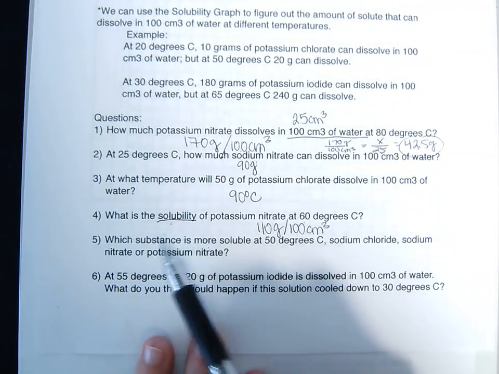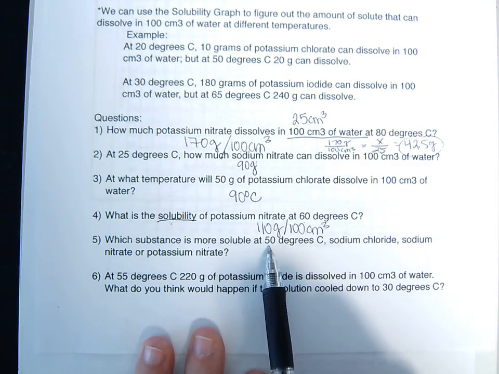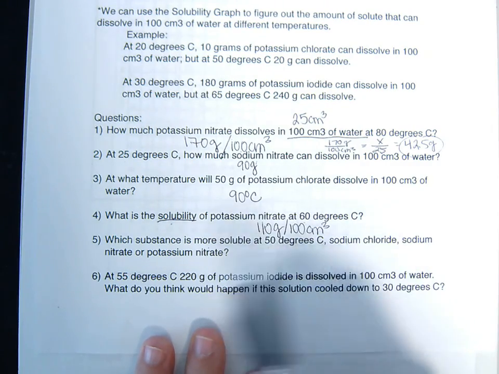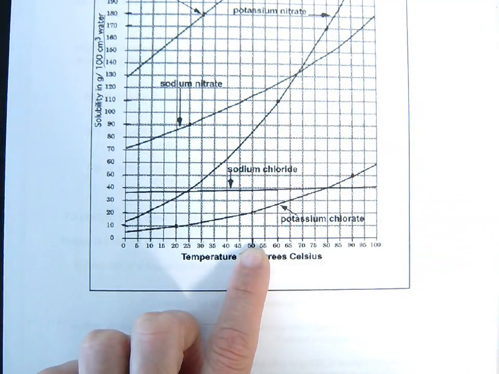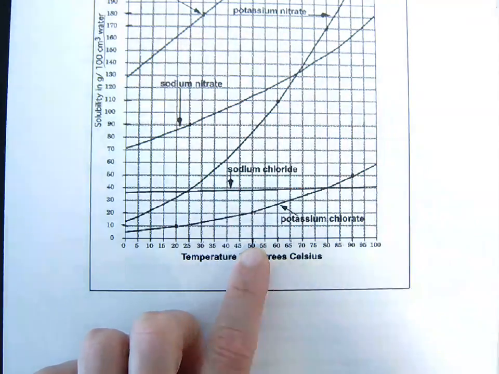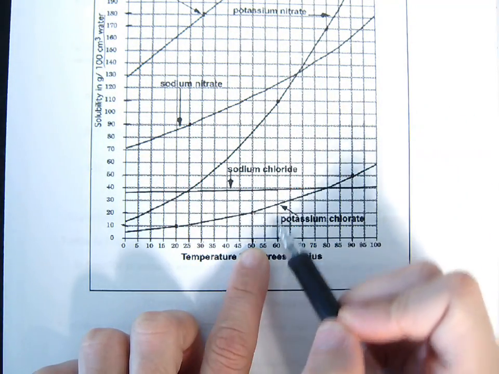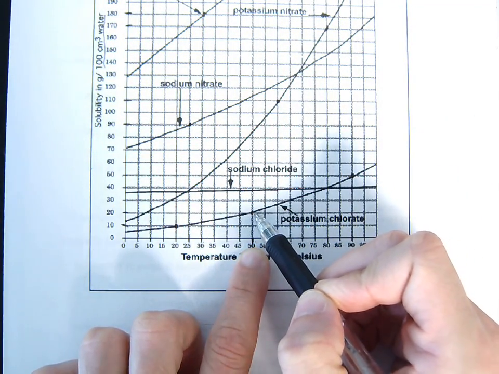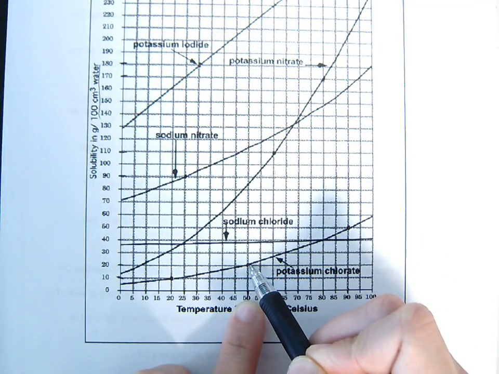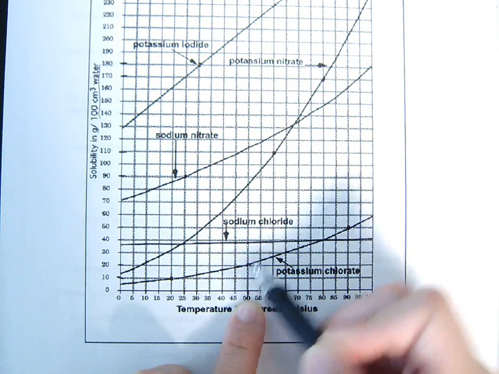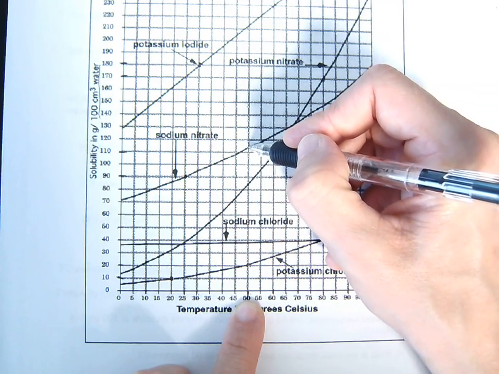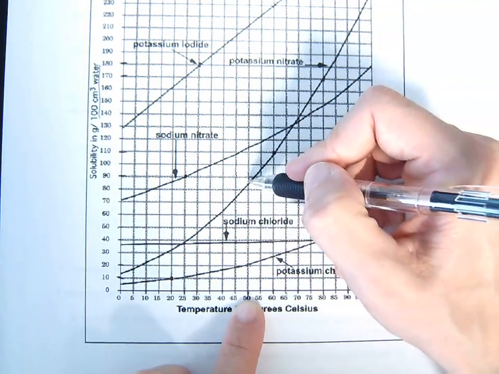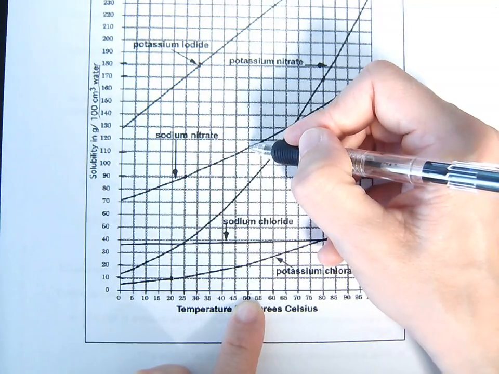Question number 5 asks, which substance is more soluble at 50 degrees? And then it gives us 3 choices. So what we have to do is find 50 degrees on the graph, and then find each of those lines and see which one has the highest solubility. So we have sodium chloride, which is here, and then we have sodium nitrate, which is here. So sodium nitrate is definitely more soluble than sodium chloride. And then what's our third choice?